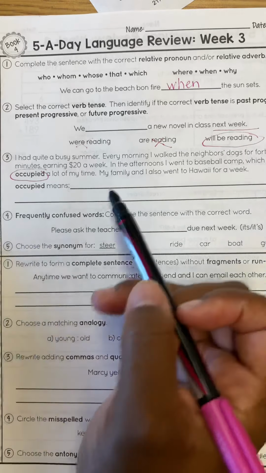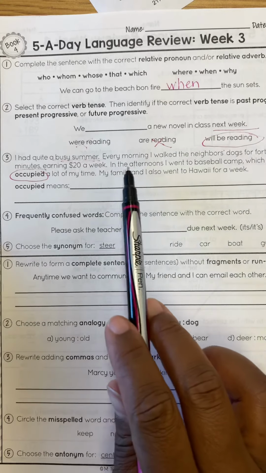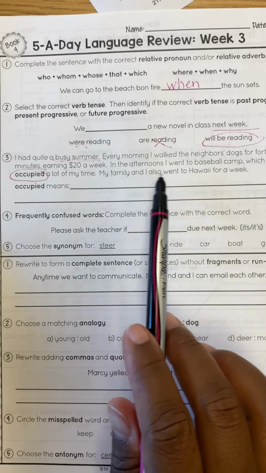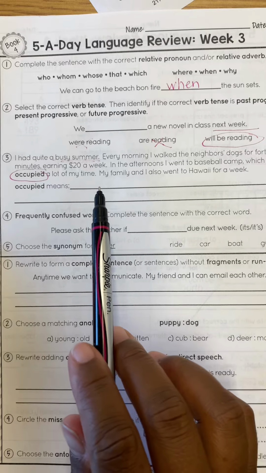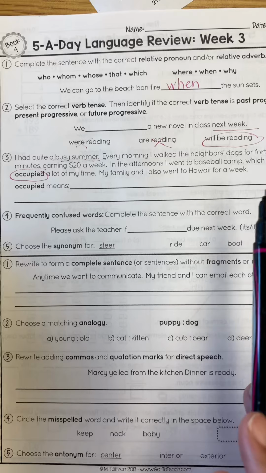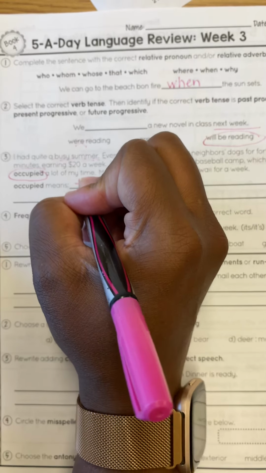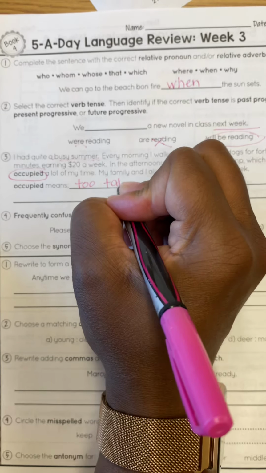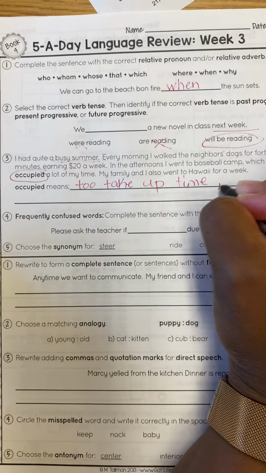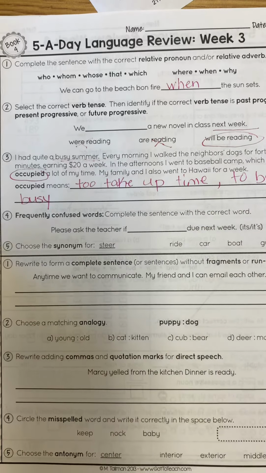So if it's saying I had a busy summer, we know what that means. And the rest of the text is just about all the things this person was doing. 45 minutes of walking dogs, and every afternoon they went to baseball camp, which occupied a lot of their time. And then the family also went to Hawaii for a break. Occupy just basically means, in this context, to take up time. Maybe to be busy. Okay?